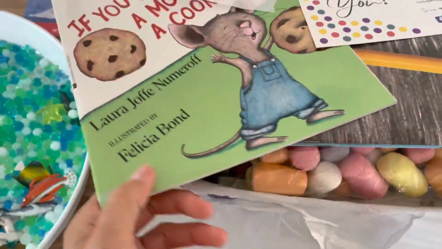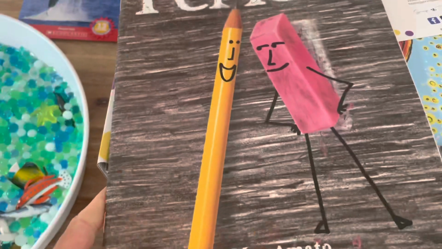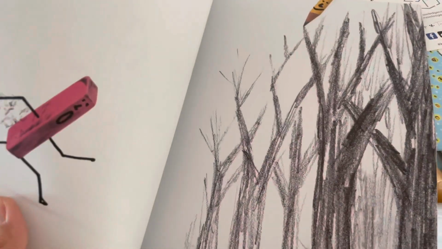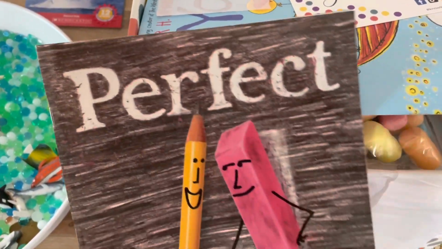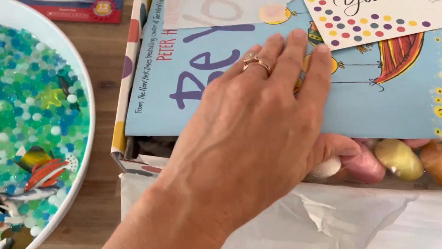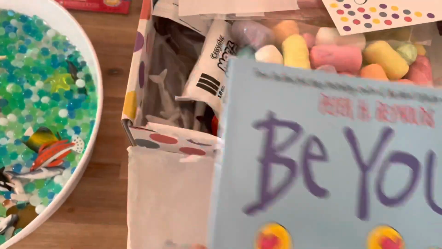We're familiar with If You Give a Mouse a Cookie. This one looks really interesting. I always look through these just to make sure that it's stuff that will align with our values, but I really haven't had any issues with anything from Knowledge Crate. And then here's BU, which is also new to us.